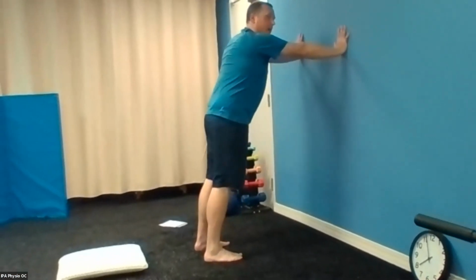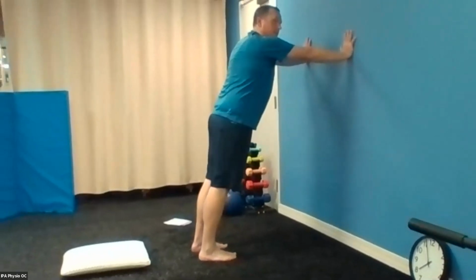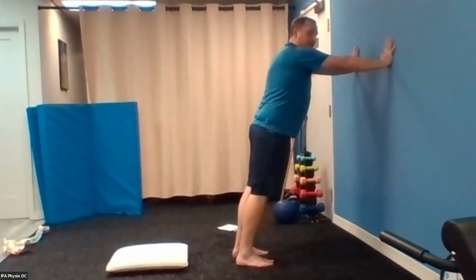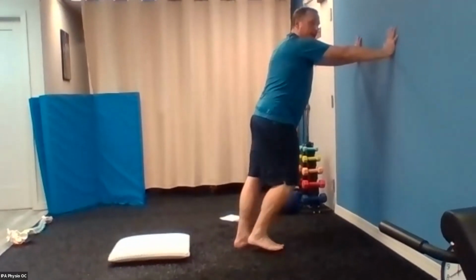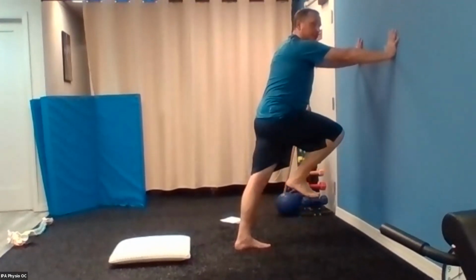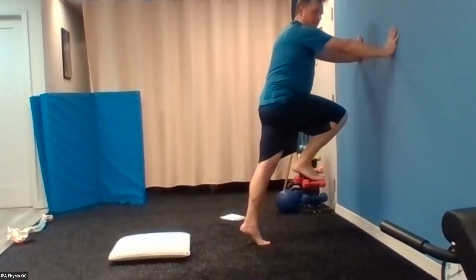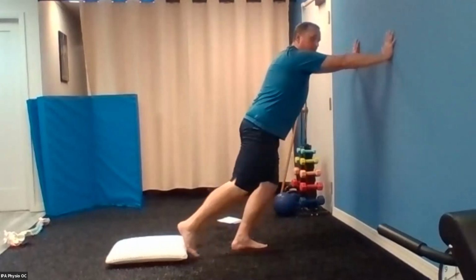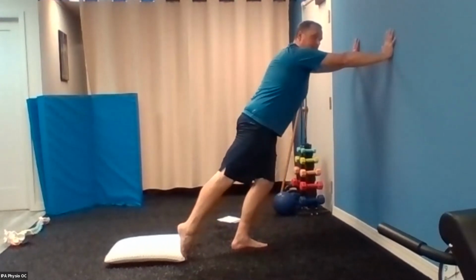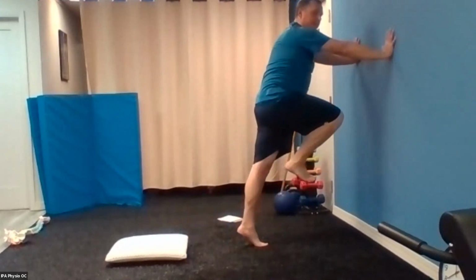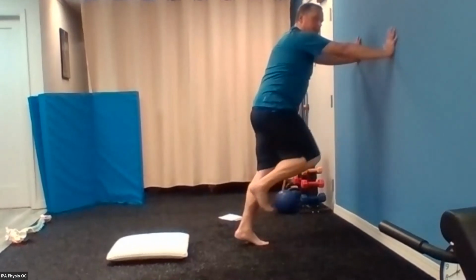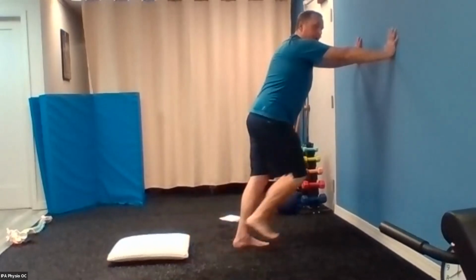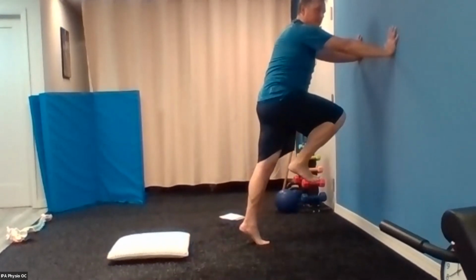I want your posture. From here, shift your weight to your left leg. Take your right leg, bring it towards your chest with your toes up, and press up on your toes, and then lower down. Reach your right leg back, touch your toes, pull your leg up, get up onto your toes. Reach your leg back, touch your toes, pull your foot up, point your toes.